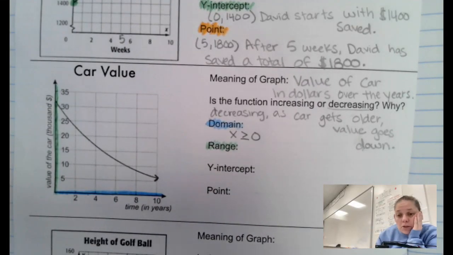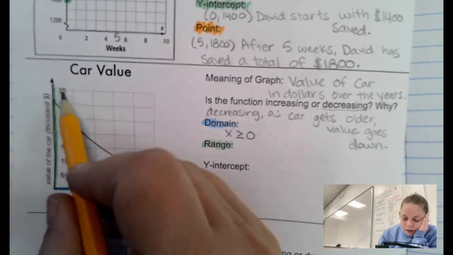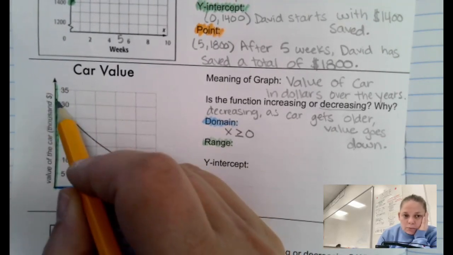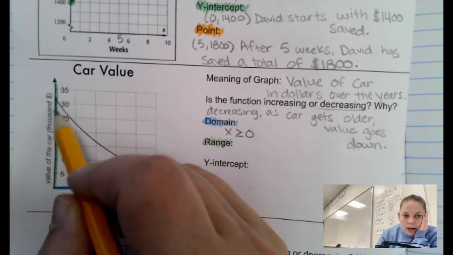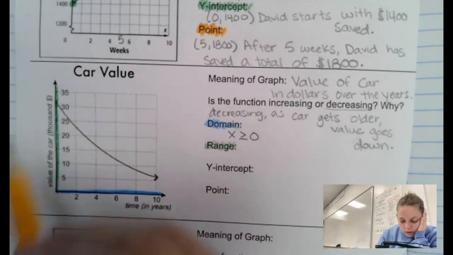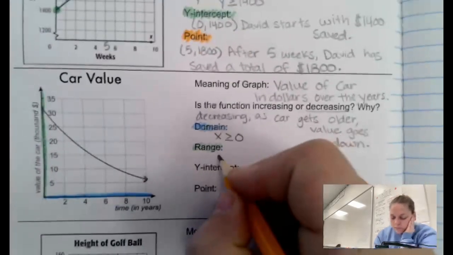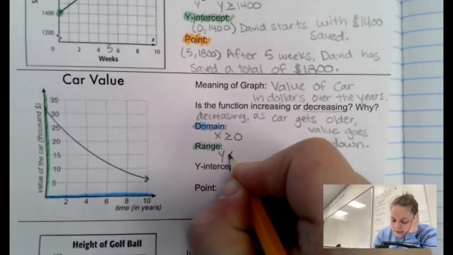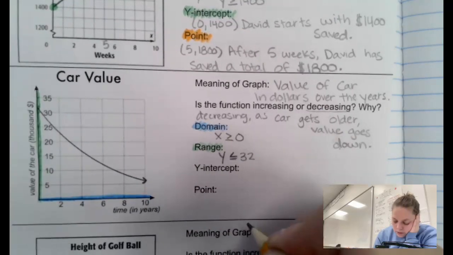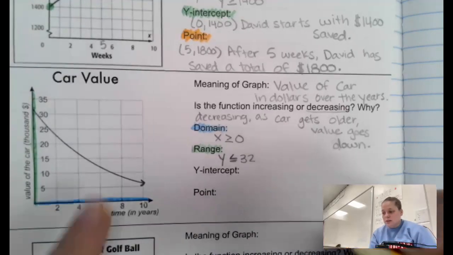This one, somebody must have taken good care of it. Okay, but as I go up, up, up, remember we can't go back in the past before it was made. So I'm going to cap that off at, I don't know, that looks to me like 31,000, maybe 32,000. So y is less than or equal to 32,000. Or we can say 32 in this case.